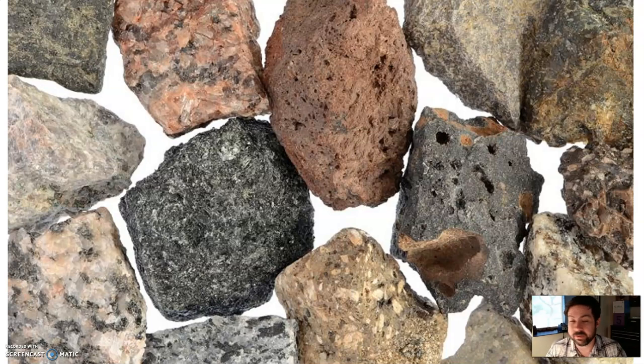So here's a bunch of different igneous rocks. You can see the ones with the different crystals. They're visible. You can see the black and the white and the pink. Over here it's more gray, black, and white. So you can see the visible crystals in these. Some of them, again, you see these air holes as well. So these can be great indications of igneous rocks.